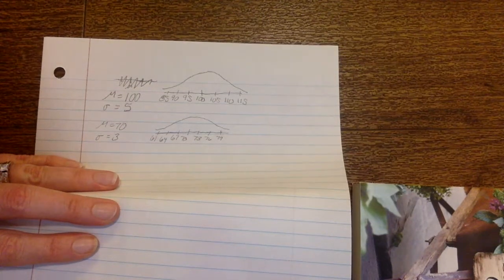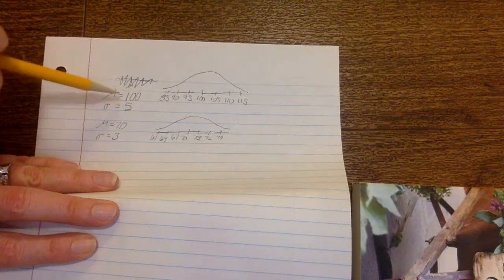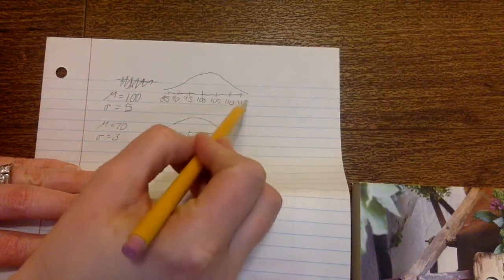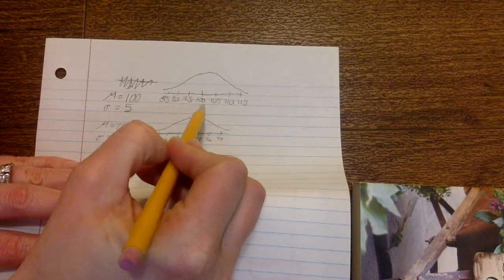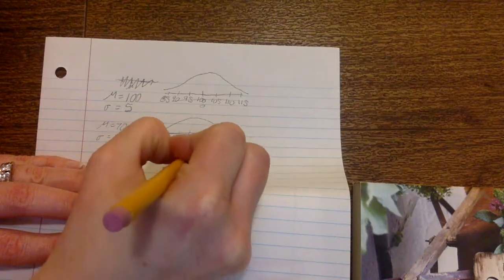So what happens in chapter 6 is we look at something called the standard normal distribution. And what that does is it scales down every single data set, no matter what the mean or standard deviation is, so that your mean is always going to be 0, and your standard deviation is going to be 1.